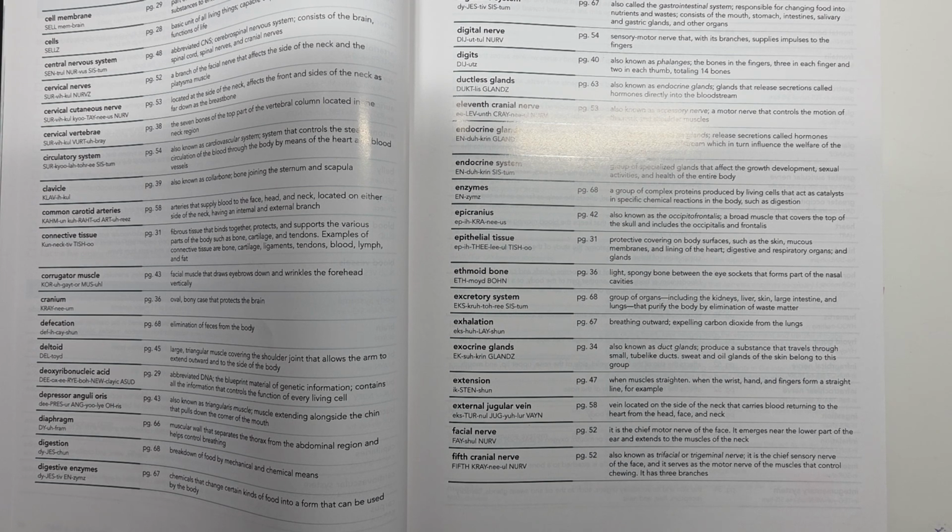External jugular vein, vein located on the side of the neck that carries blood returning to the heart from the head, face, and neck. Facial nerve, the chief motor nerve of the face. It emerges near the lower part of the ear and extends to the muscles of the neck. 5th cranial nerve, also known as trifacial or trigeminal nerve. It is the chief sensory nerve of the face and it serves as the motor nerve of the muscles that control chewing. It has 3 branches.